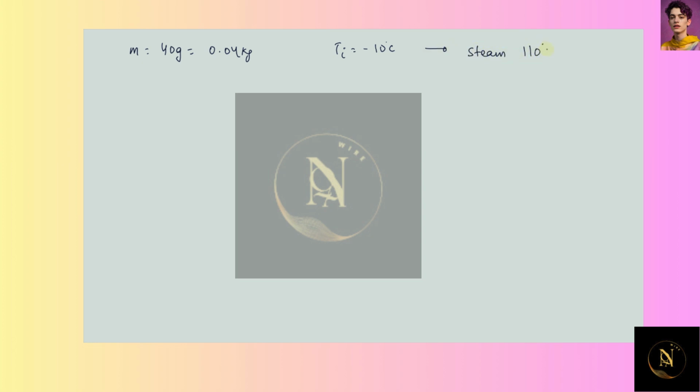Now the procedure we will follow is that first of all we'll convert minus 10 degrees Celsius ice to 0 degrees Celsius ice. Then 0 degrees Celsius ice will be converted to 0 degrees Celsius water. And then we'll go to 100 degrees Celsius water, and then to 100 degrees Celsius vapor. And then finally 110 degrees Celsius steam. So this is the procedure that we're going to follow.